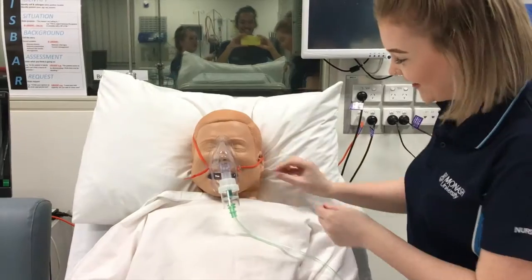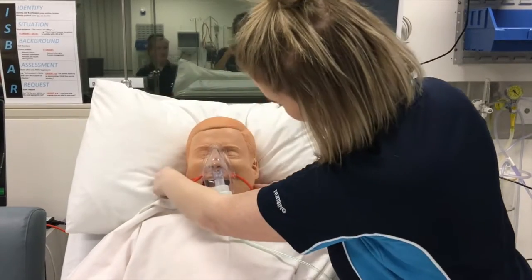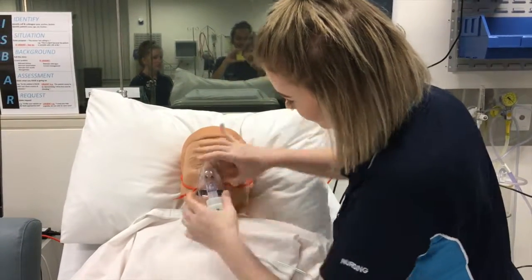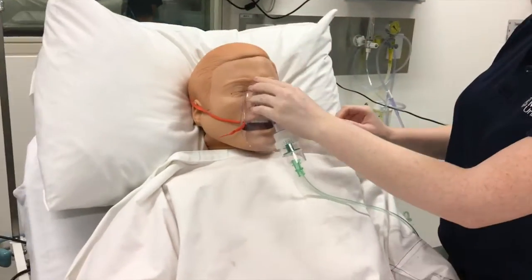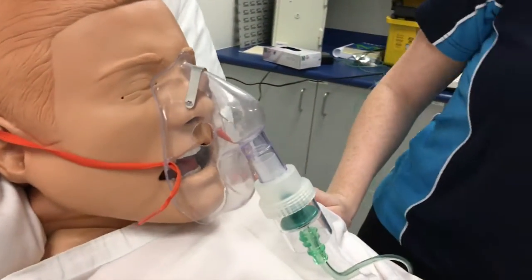Some safety considerations include, if you're using a face mask for the nebulizer, take care to avoid leakage around the mask. It is used before administering other medications such as mucolytics, antibiotics, and other treatments like airway clearance techniques.